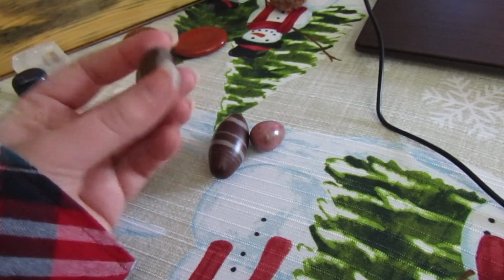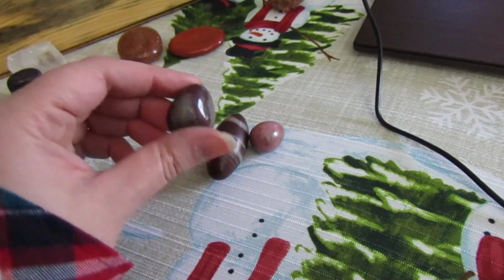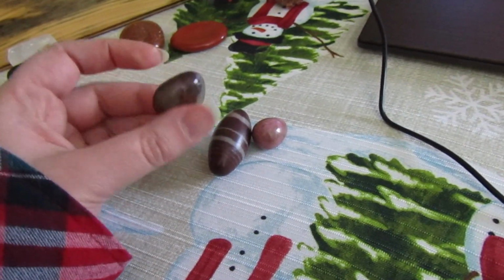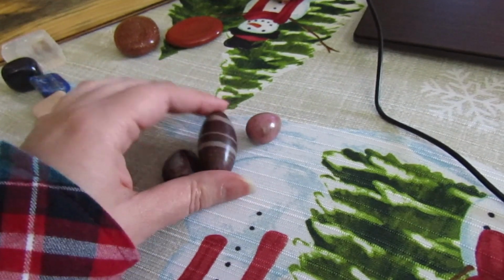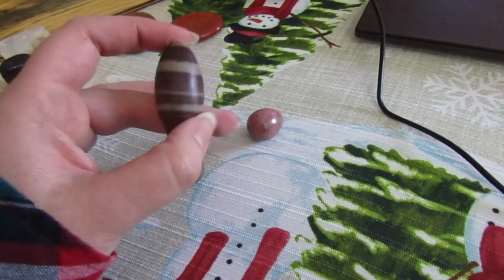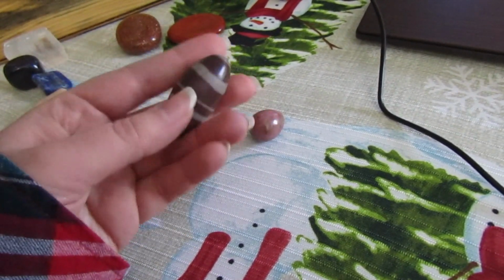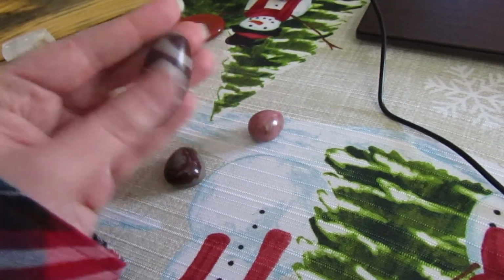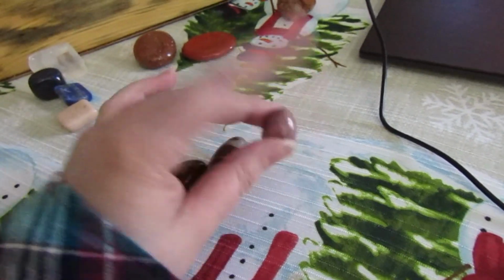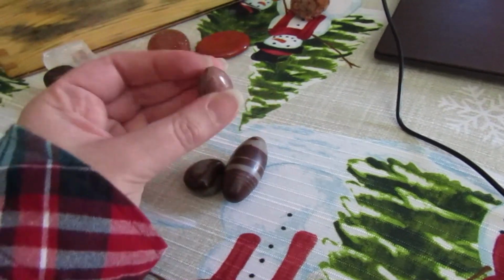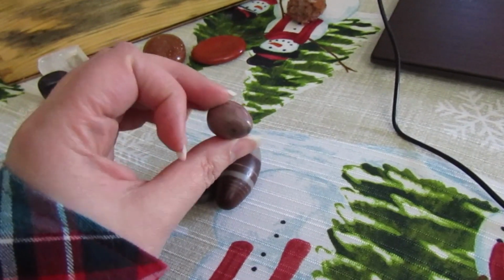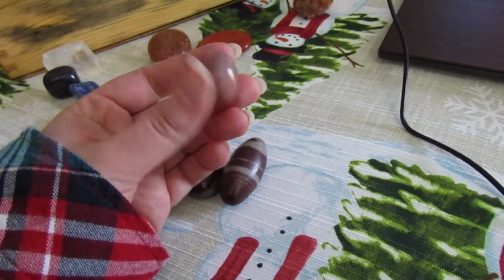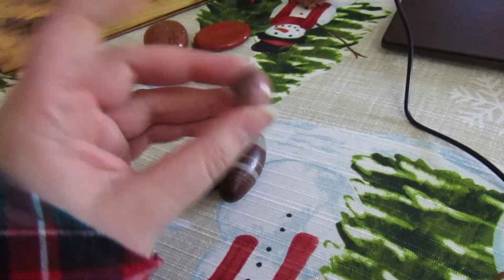So these are both, I believe, naturally occurring. These aren't carved, as far as I know, they are naturally occurring egg shaped. Whereas this one was polished, and carved is probably a rough word because it's a very round shape, but polished and molded into an egg shape.